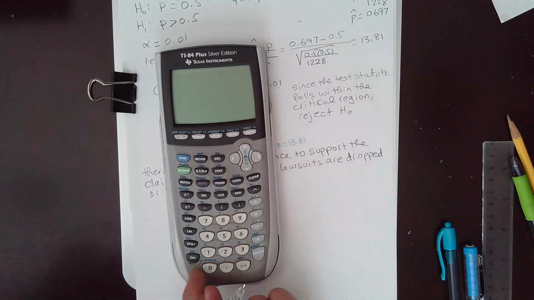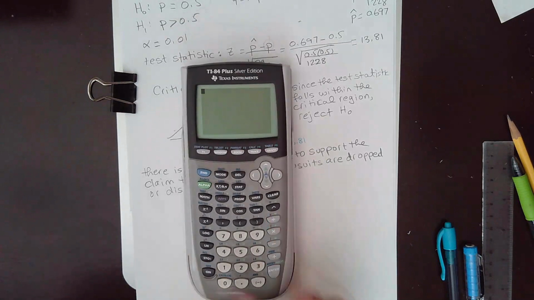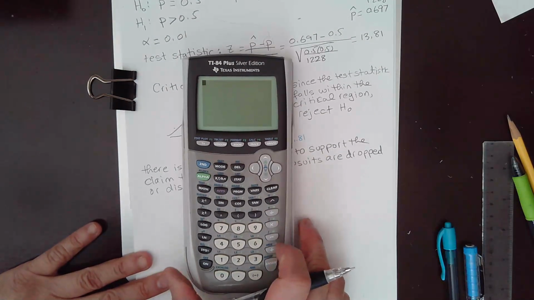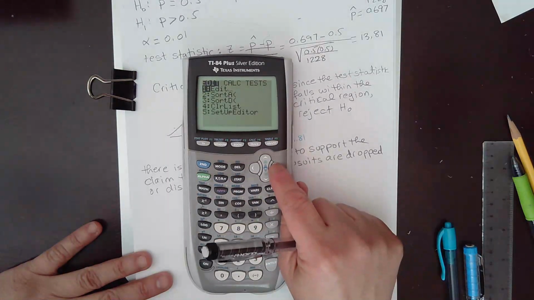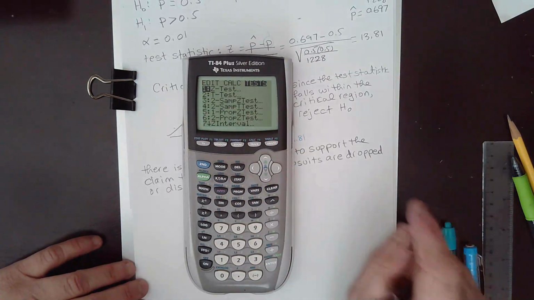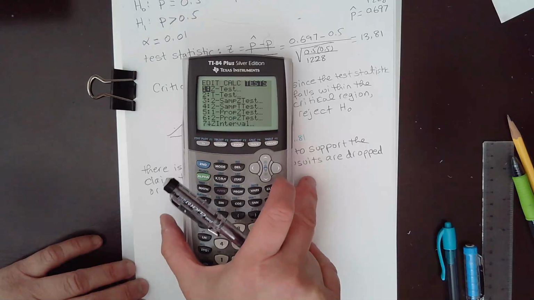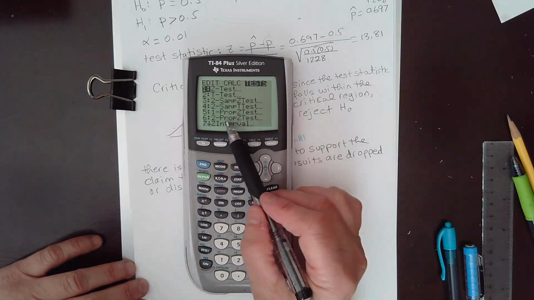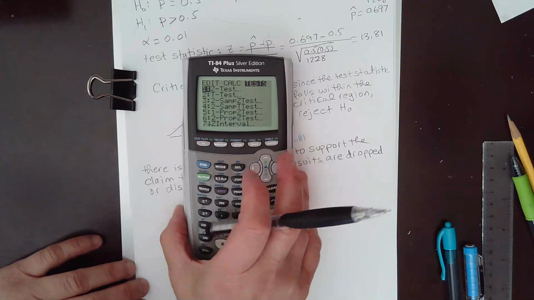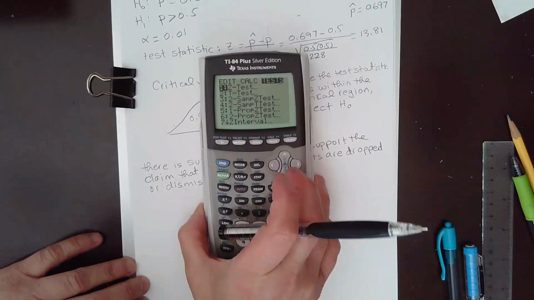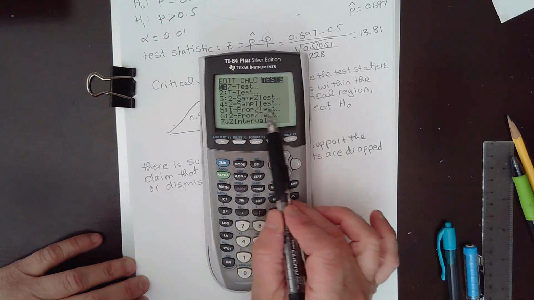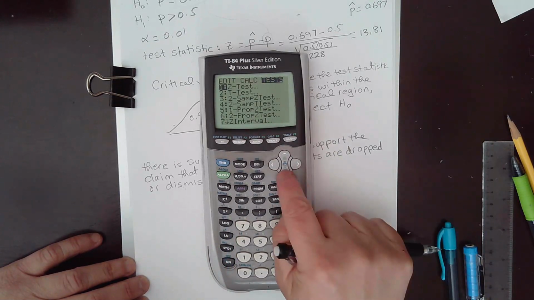The way you can test a claim, you go to STAT, that's the first thing you do, then you go to TESTS. Okay, if you notice, what did we do? We use the prop Z test. That's for proportion Z, the Z test. And we are dealing with only one sample, so there it is. That's what you're going to have to look for.